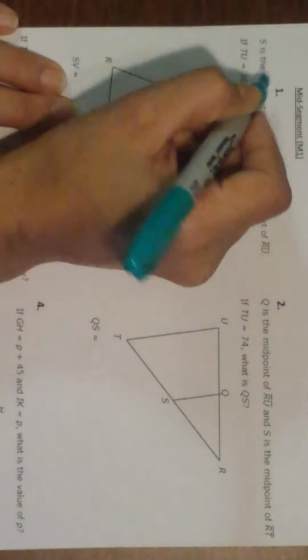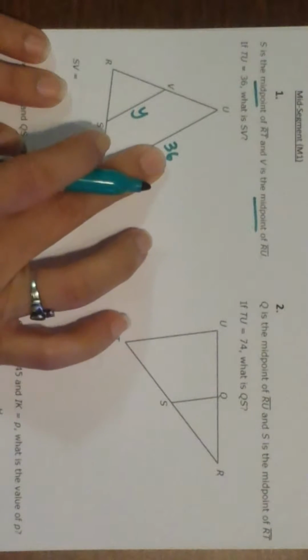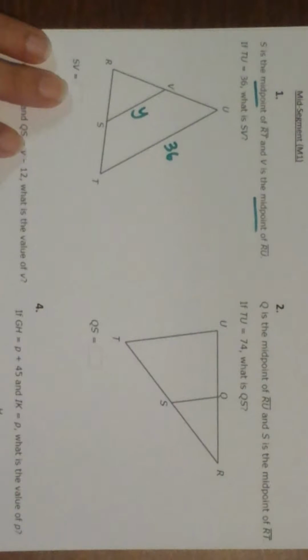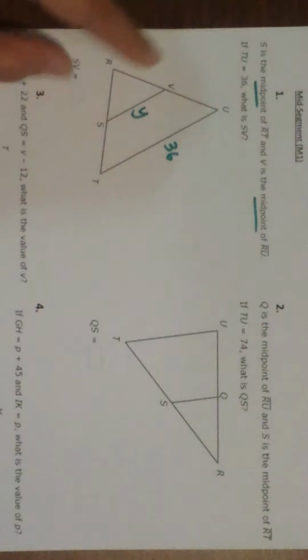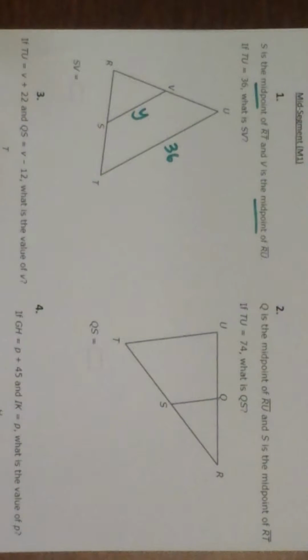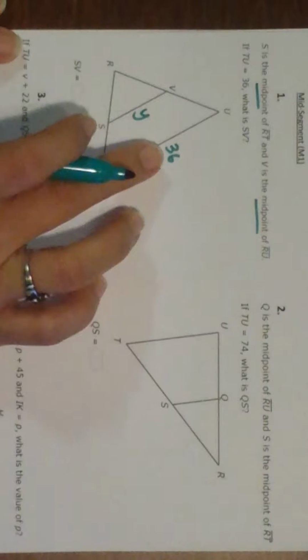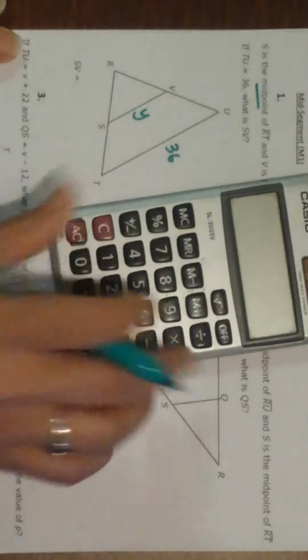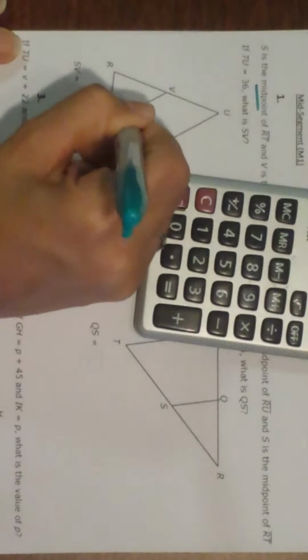Now, key word right here is midpoint. What does midpoint mean again? The middle. So let me ask you this. What do you think Y is going to be if this is 36, if it's the mid segment? Okay, so this is called a mid segment because it's in the middle of RU and RT. If it's the mid segment, it's the middle, it's going to be half of this. So in other words, Y is going to be 36 divided by 2, which is 18.